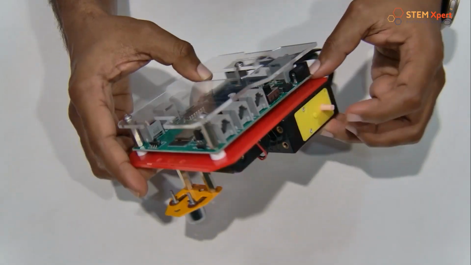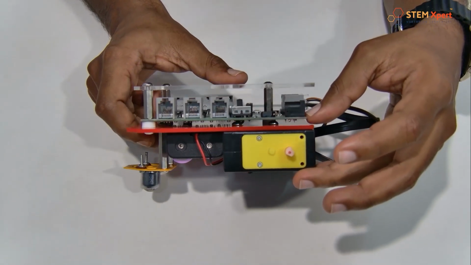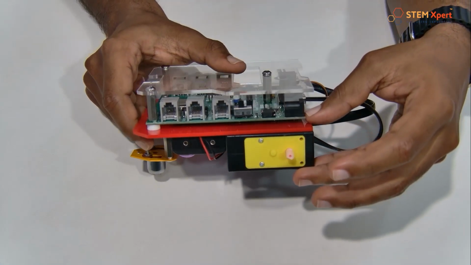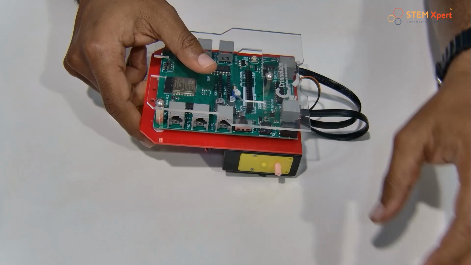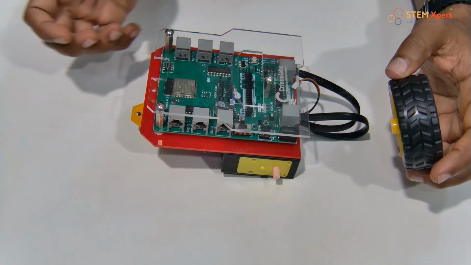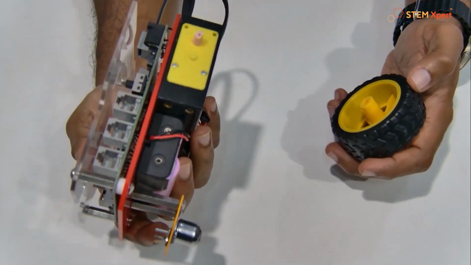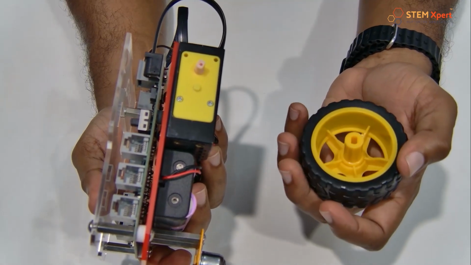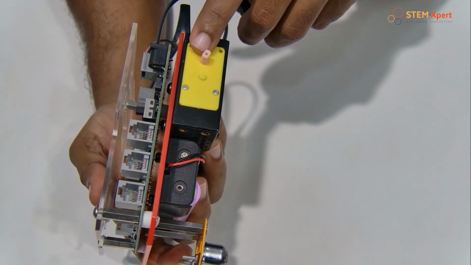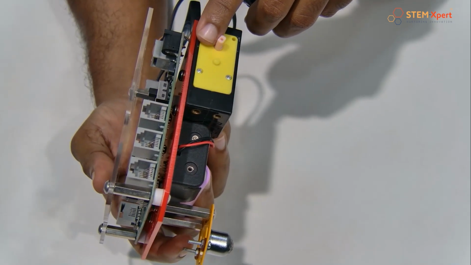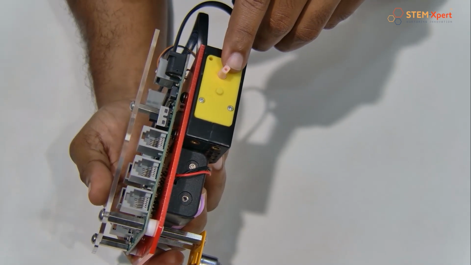In the next step we can put this one like this, and here you can see that the structure will look like this. Okay, now we can attach these wheels. While attaching the wheels, you must ensure that on this shaft there is a small structure that you can see. It is like a rectangle and a circle mixed.